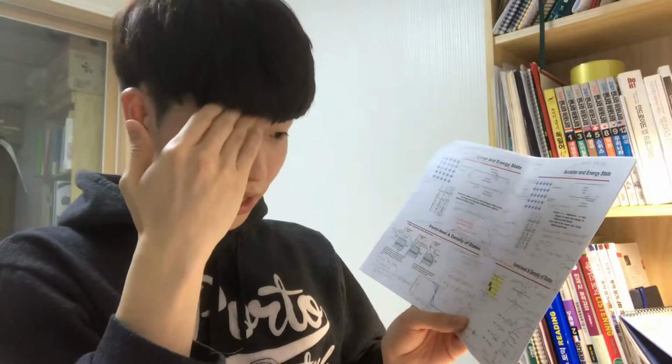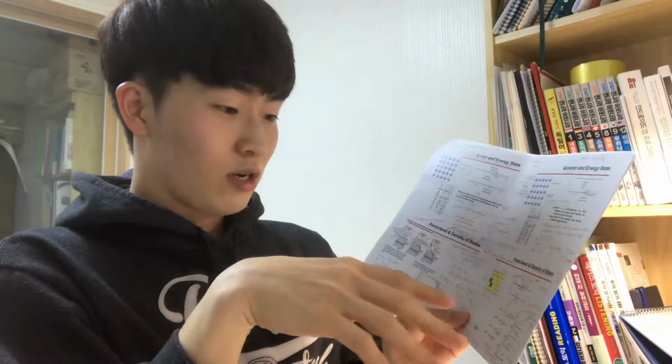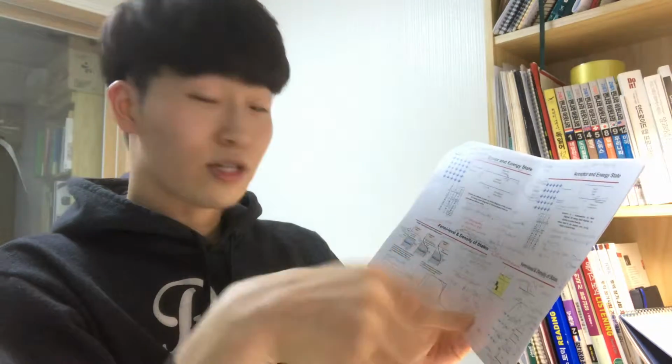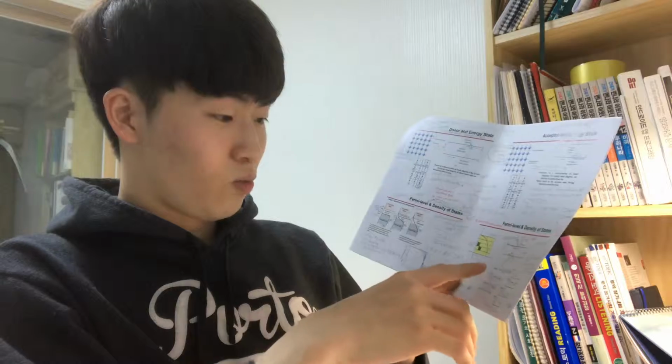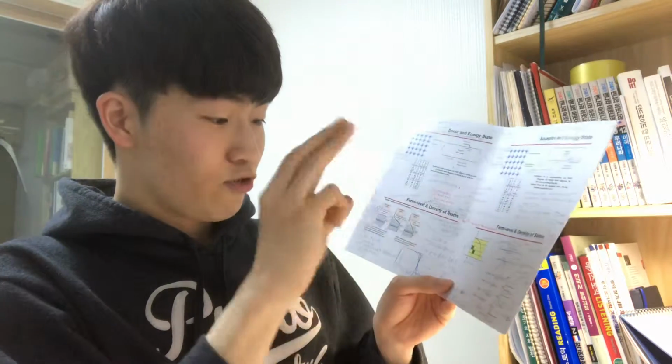And I also learned the density of states. Density of states is proportional to the electron field, and it is different when it has 3 dimensions and 2 dimensions. I don't know the word.